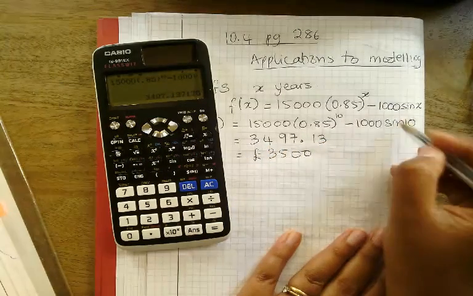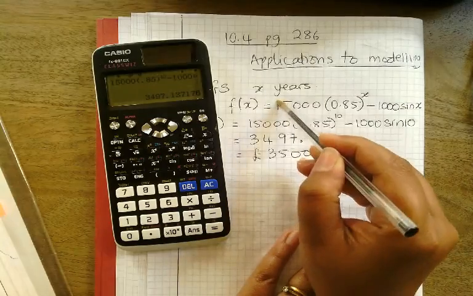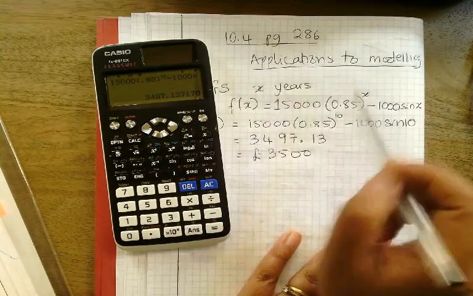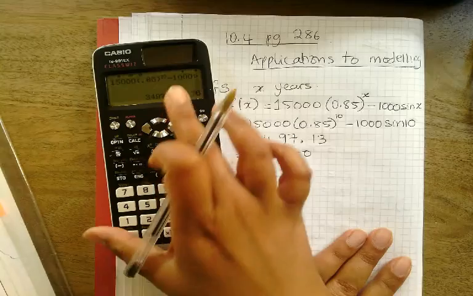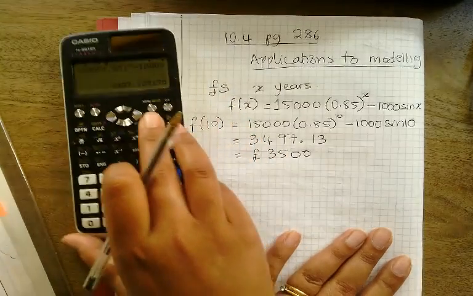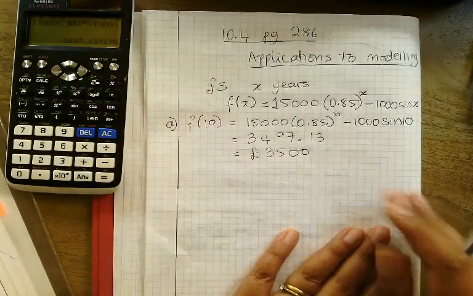Now this is the key thing to remember here. In any iterative process question, always have your calculator in radian mode, okay? Otherwise you're not going to get the correct answer.